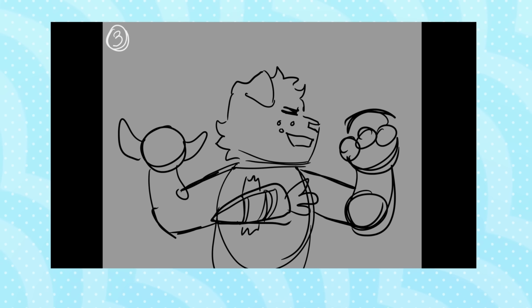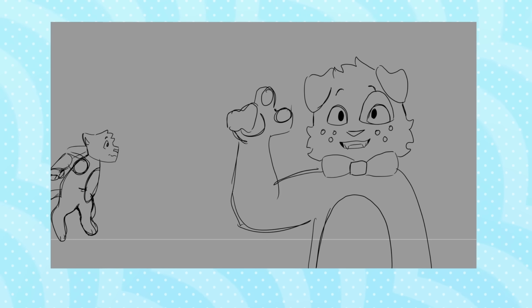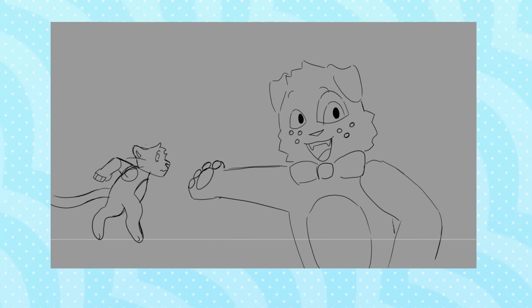Week 3 out of 5, I started by implementing some of my professor's notes. I changed the square aspect ratio to 1920 by 1080 so I could give the characters some more room to breathe, and tried to improve on exaggerating poses.